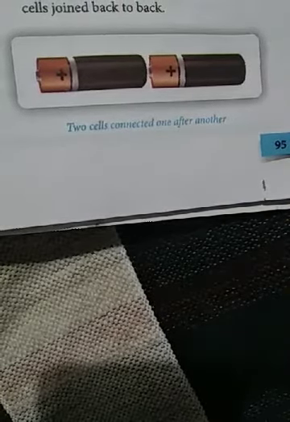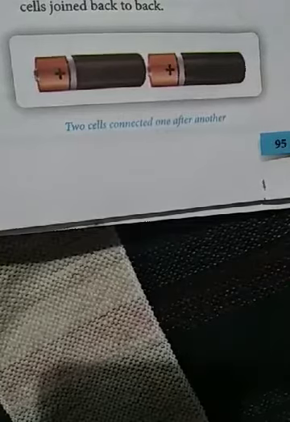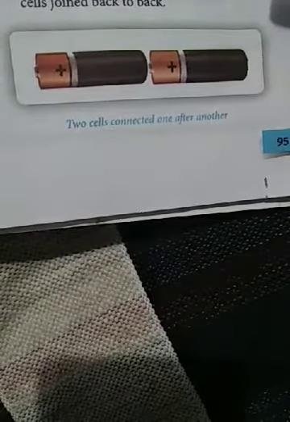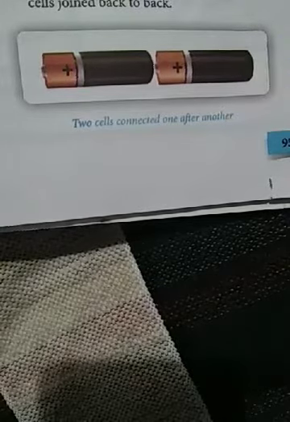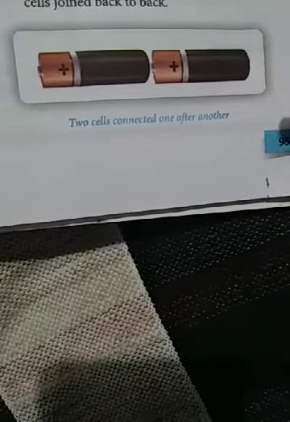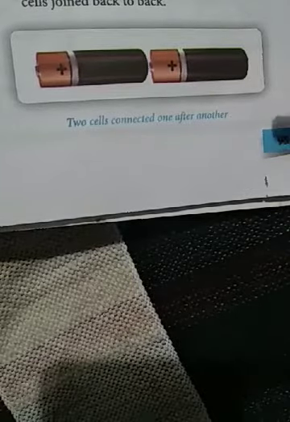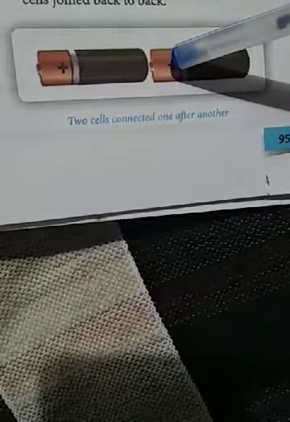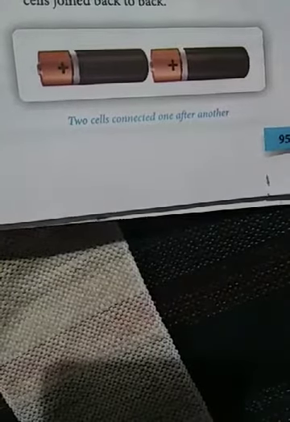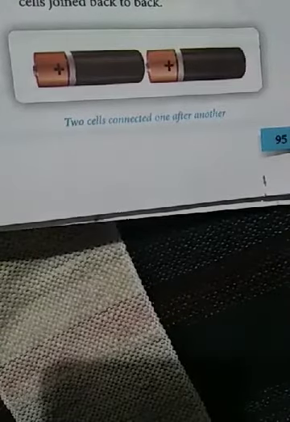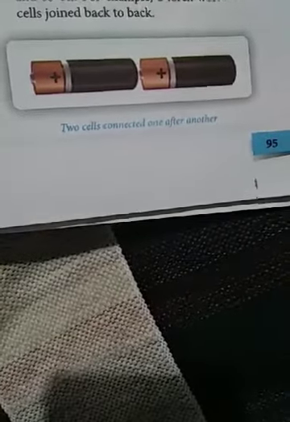How will you connect electric cells to form a battery? The cells can be connected in many ways to work as a battery. Some of the ways are discussed below. Cells can be placed side by side so that the positive terminal of one cell touches the negative terminal of the other cell and so on. You see, this is the positive terminal of the first cell, and this is the negative terminal. The positive terminal of the second cell and the negative terminal of the first cell are in contact. So a torch works on two cells joined back to back.